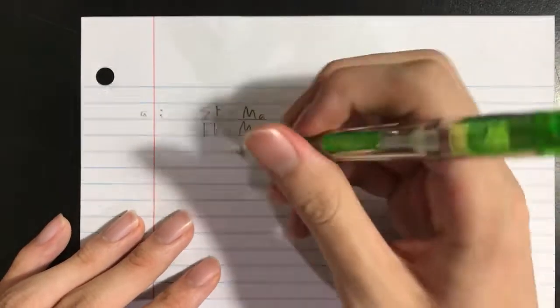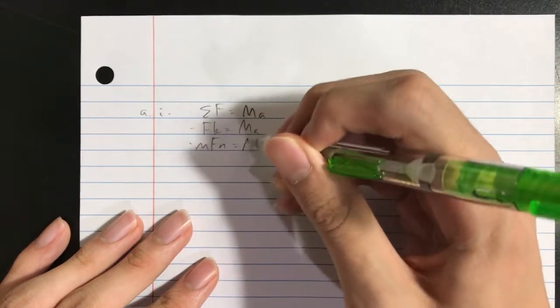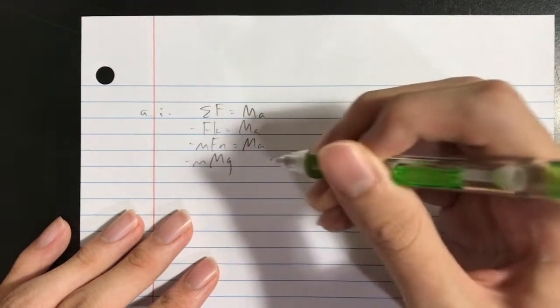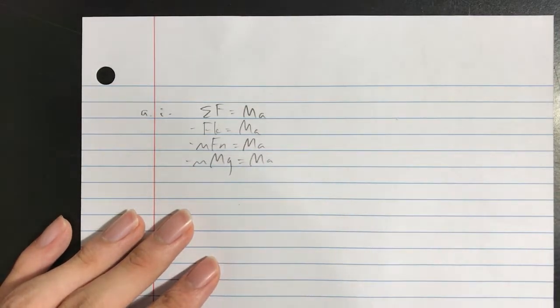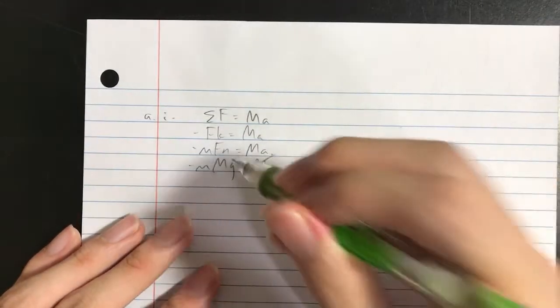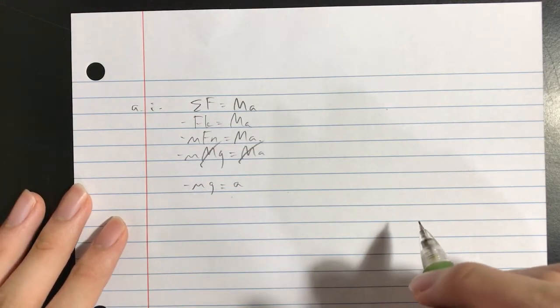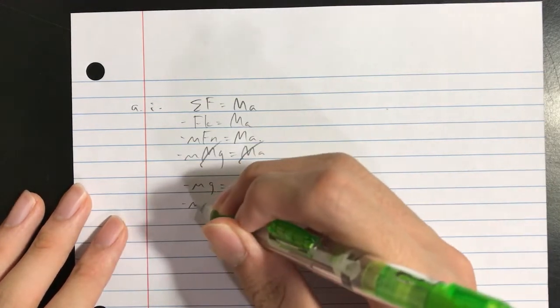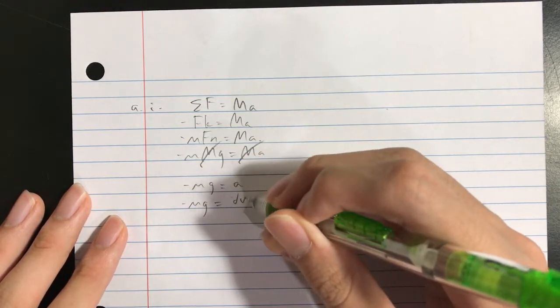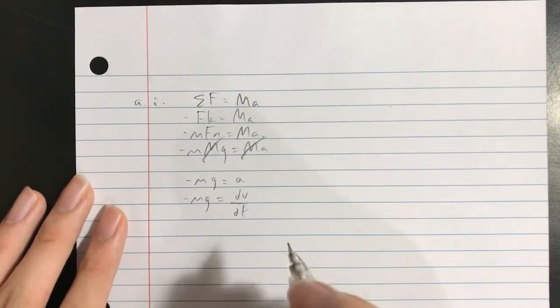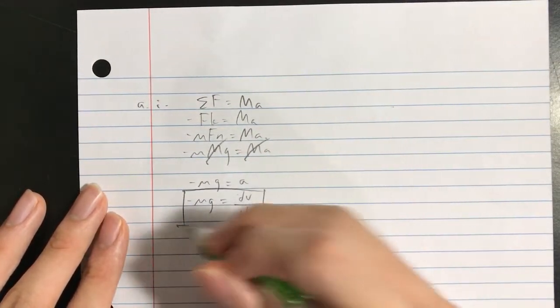F of k equals mu times fn, and f of n equals mg. So we end up with negative mu mg equals ma. Since there's m on both sides, we can cross that out, and we end up getting negative mu g equals a. Now they're asking for a differential equation, so we better have a derivative in there. We know that the derivative of velocity equals acceleration, so we can put negative mu g equals dv over dt, the change in v over the change in time. And that is our differential equation.